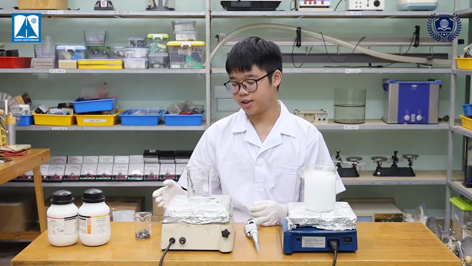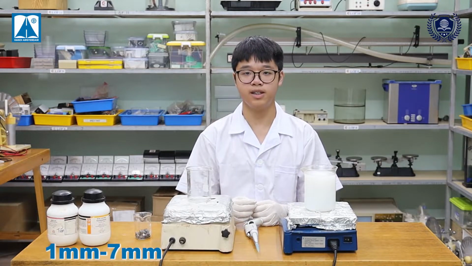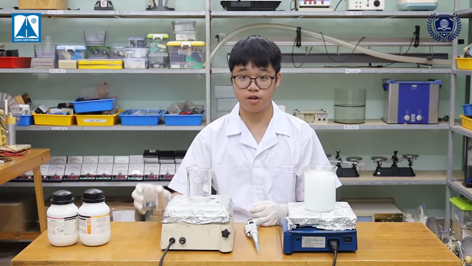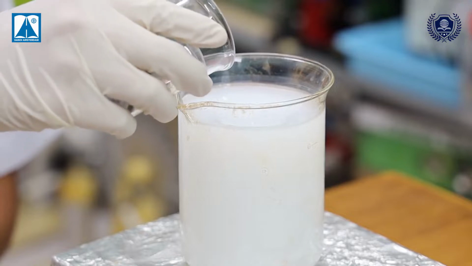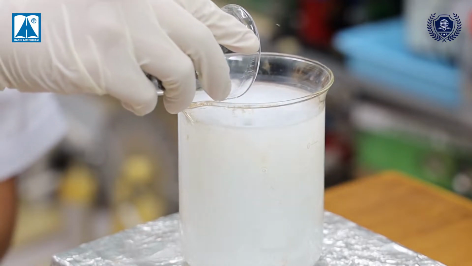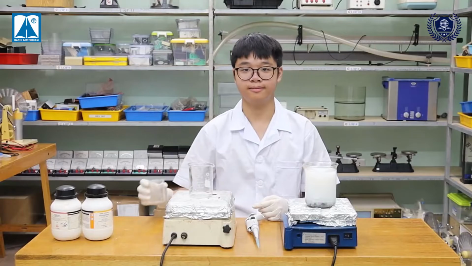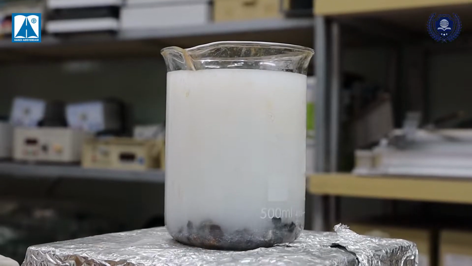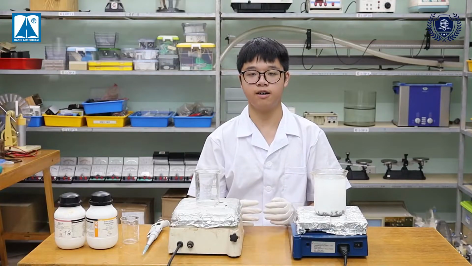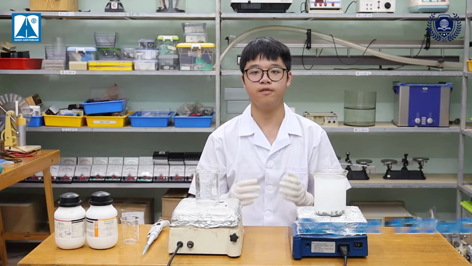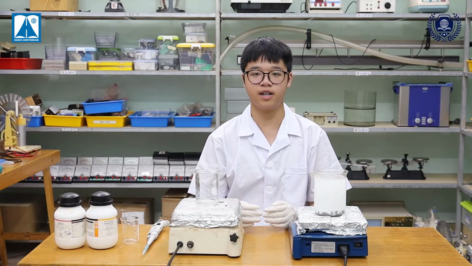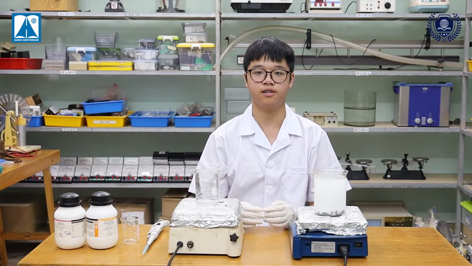These are the stones with a size of 1 mm to 7 mm. Now I'm going to drop these stones into this solution and keep them for 20 hours. After 20 hours, we took the stones out and let them dry at 120 degrees Celsius before heating them at 400 degrees Celsius for 2 hours. We succeeded in synthesizing the zinc oxide nanoparticles on the surface of the stones.